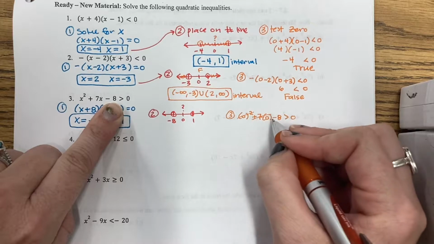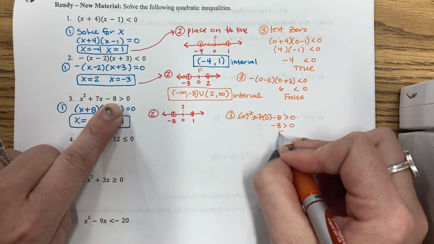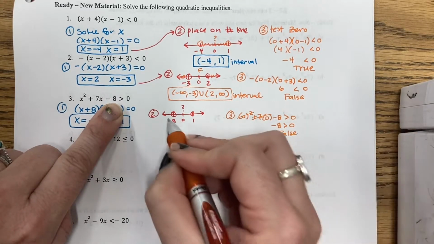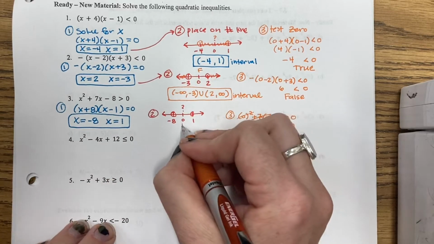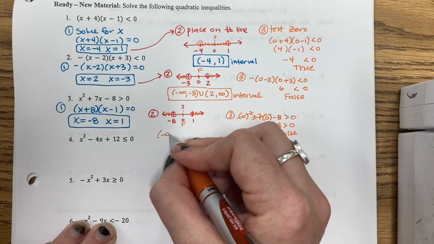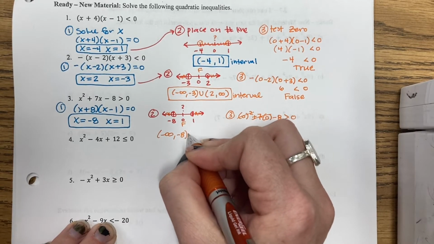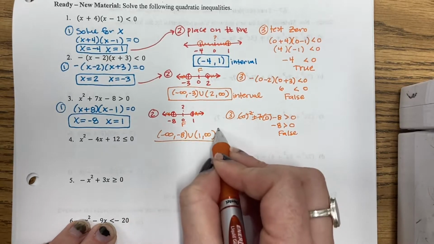Zeros are going to cancel those out. Is -8 greater than 0? False. I shade not the inside, but the outside. This was false. So that means the outside would be true. There's our interval.